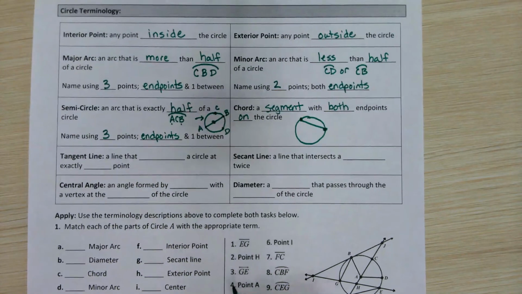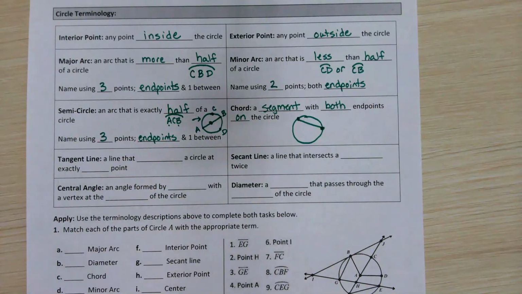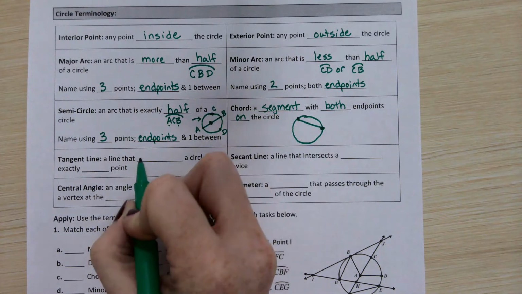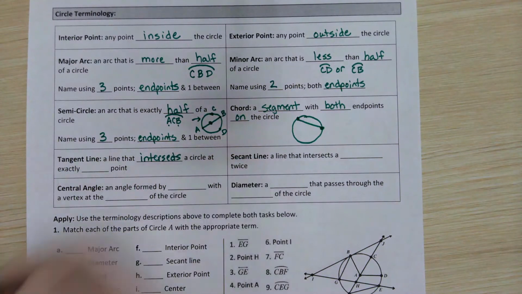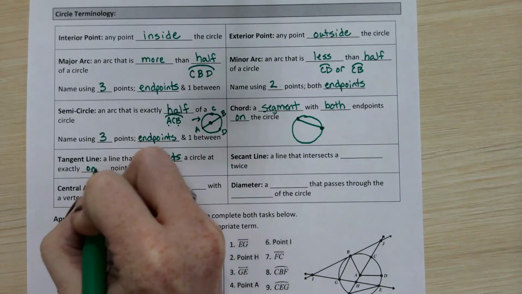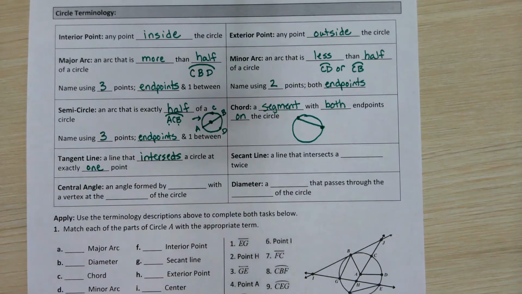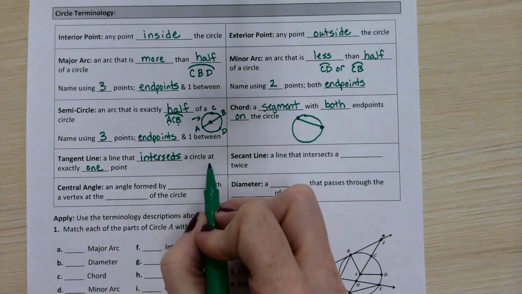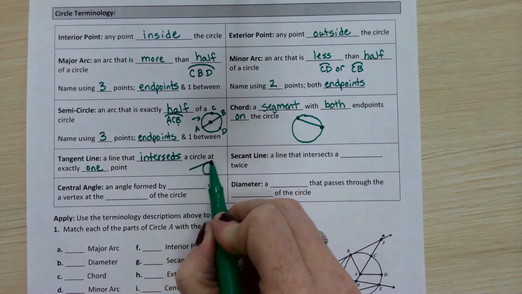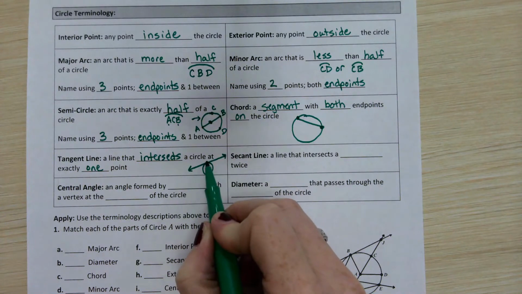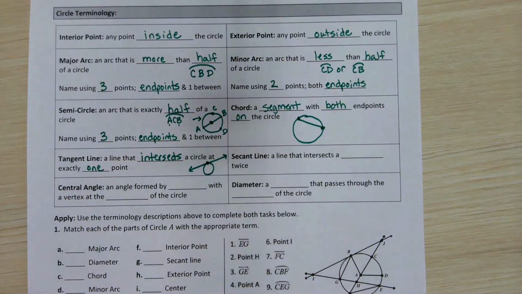A tangent line, or we could have tangent segments or tangent rays, those are going to intersect a circle at exactly one point. So if we're going to draw a really tiny little tangent in here, we would be able to just touch that circle, but we wouldn't pass through it, and it would just have that one point in common with the circle.